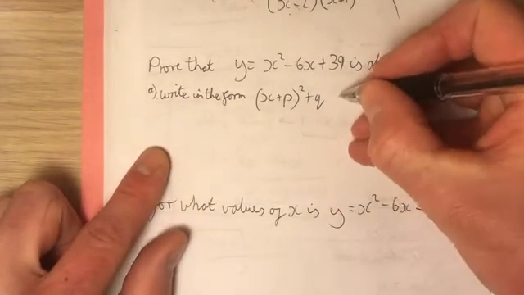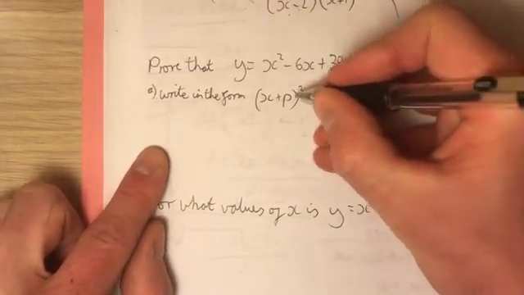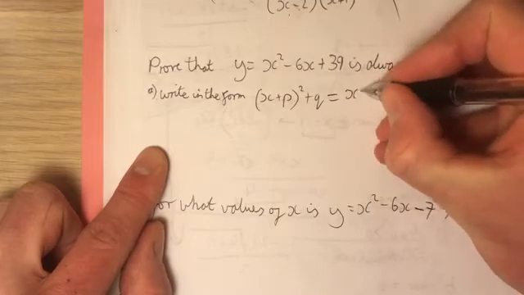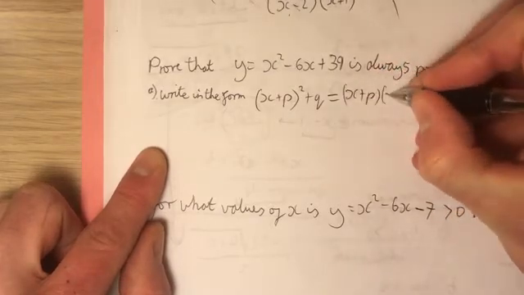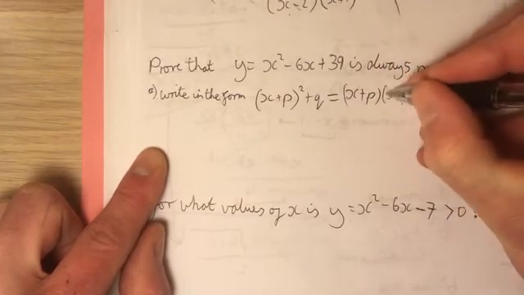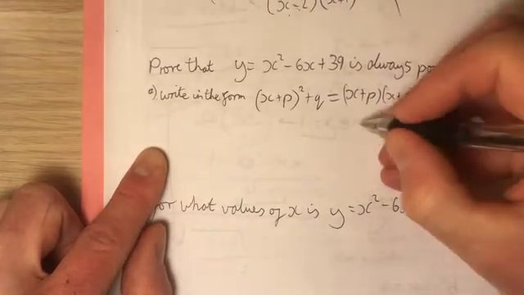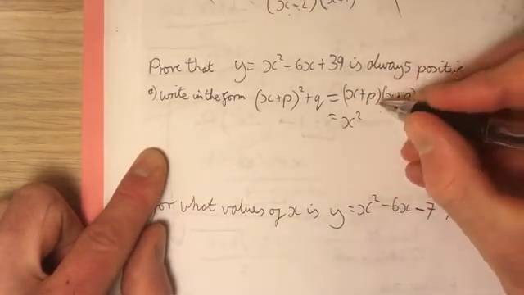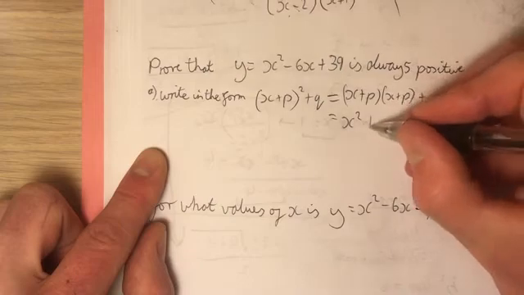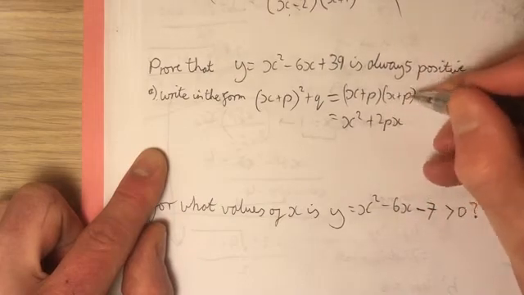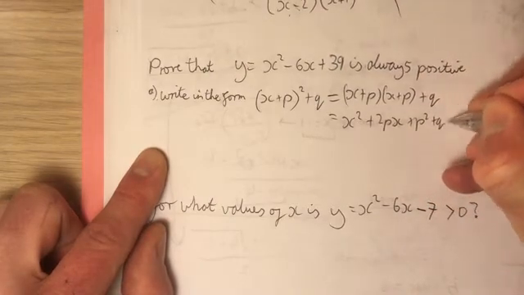Well, the easy way, if you're not quite sure, is just work out what this is going to be. Expand these brackets out: (x plus p) squared plus q. Expand these brackets, and I've got x squared plus px, so plus 2px plus p squared plus q.